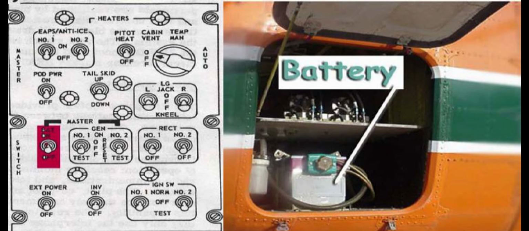With the battery installed and the console BAT switch placed on, the battery voltage through the relay is completed to ground, closing the contacts and directing power to the 28 volts DC primary bus.